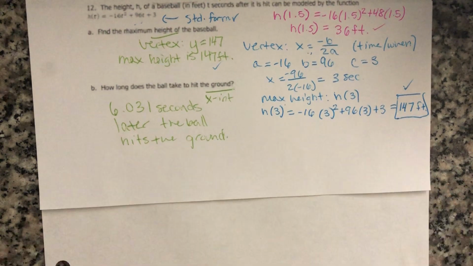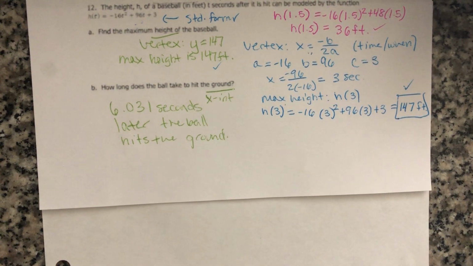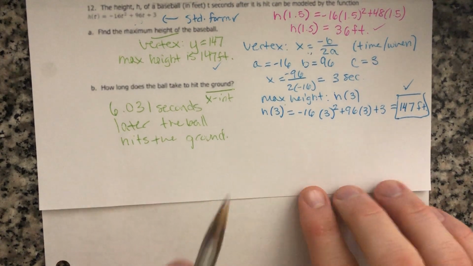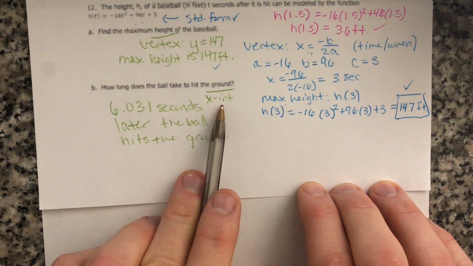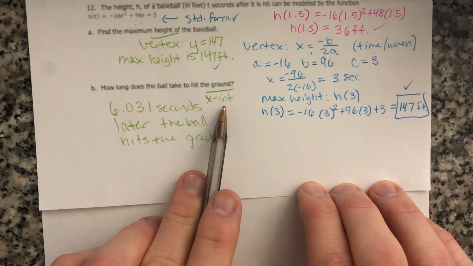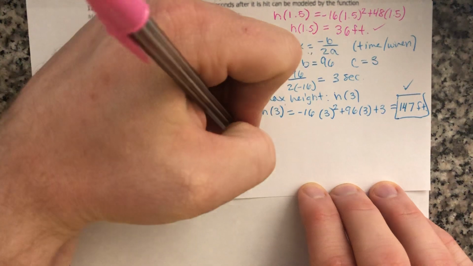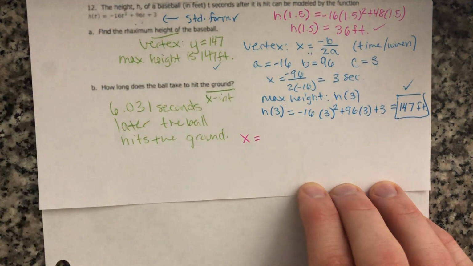The last part of this, the last algebraic part of this, is unfortunately the longest because it's got to use the quadratic formula. So it says, how long does the ball take to hit the ground? So we're looking for the x value, x-intercept. So basically all we need to do is plug into our quadratic formula.